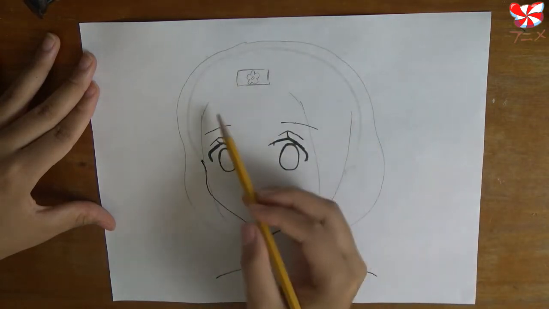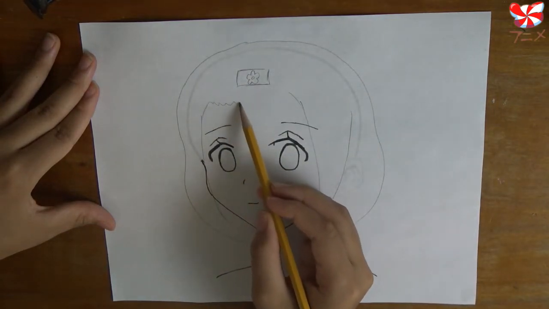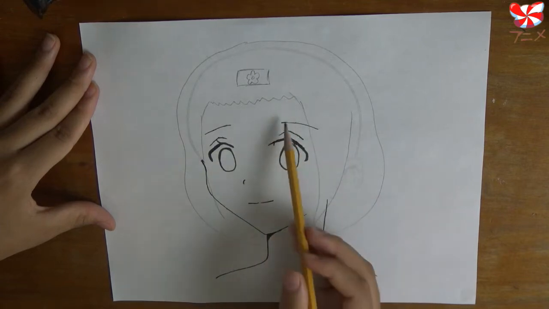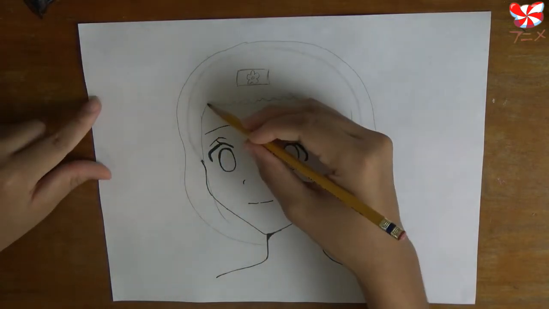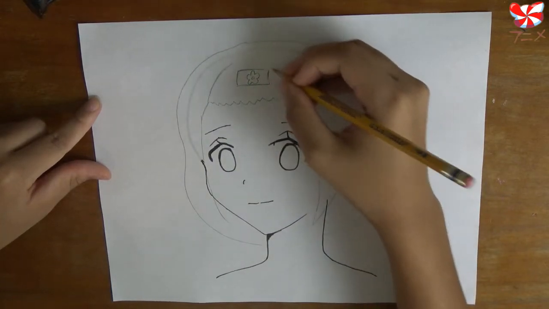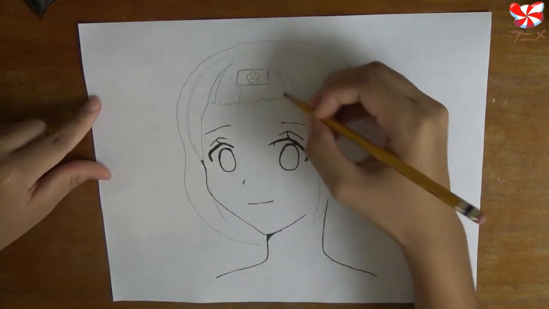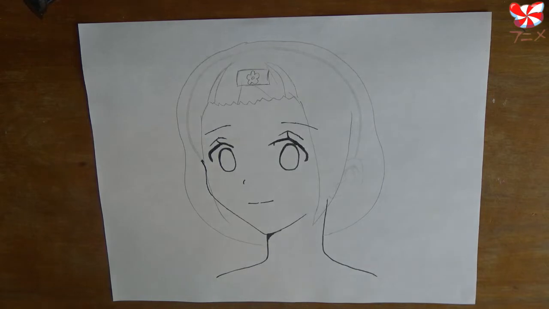From here, we will draw a jagged line across the forehead, and we will alter this line later. This is the hairline, and draw how the hair is pinned up by the barrette.